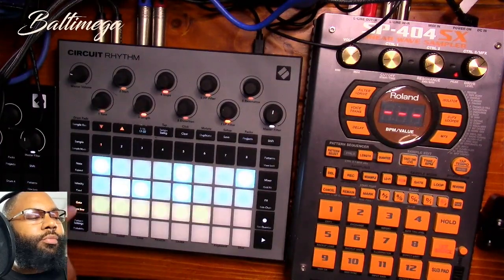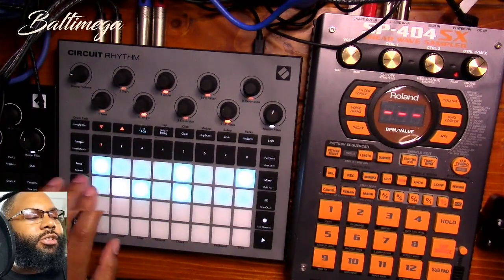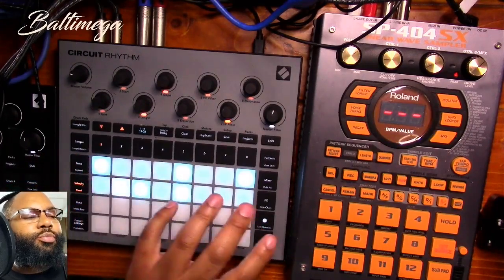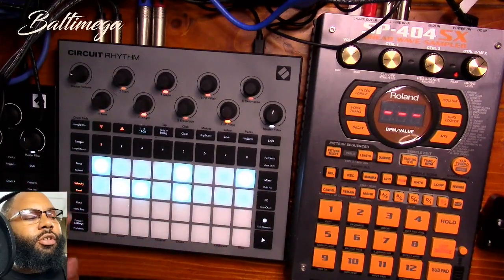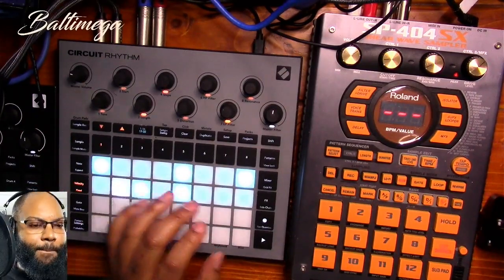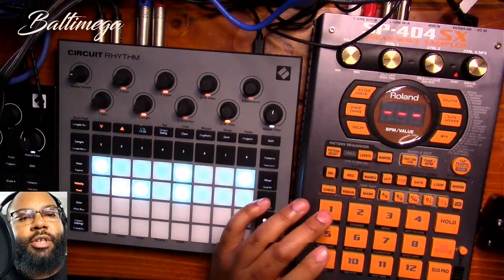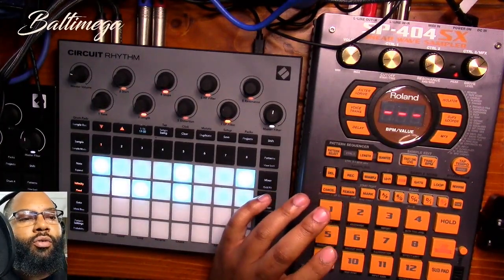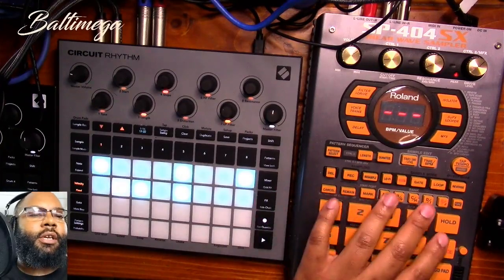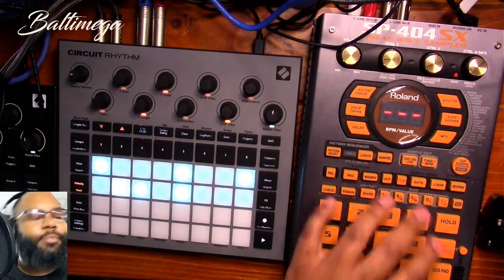You can do micro steps, so you can do little triplet hi-hat things. You can change the velocities. You can just program it all in, but it's also touch sensitive. These pads on the SP are not touch sensitive. However, you can hook up a touch sensitive MIDI controller or sequencer and sequence this externally.